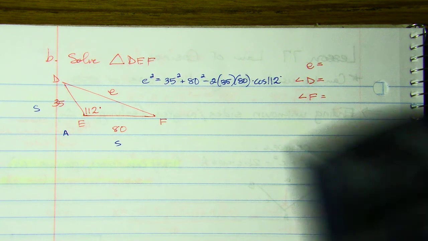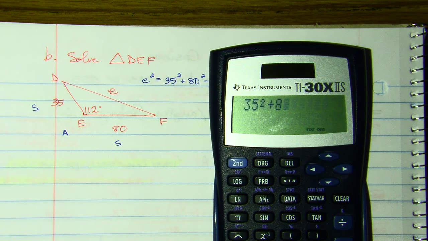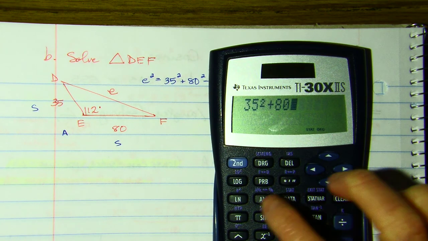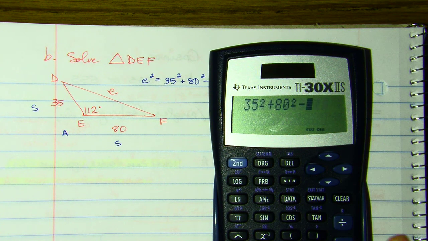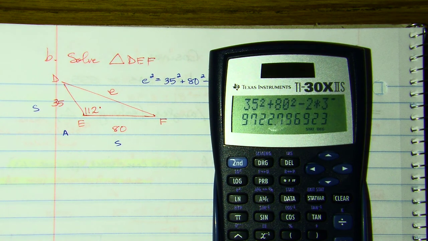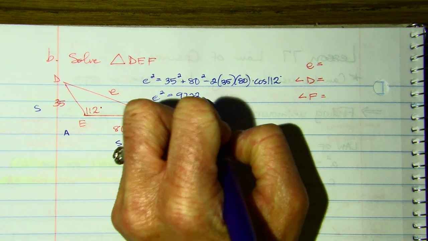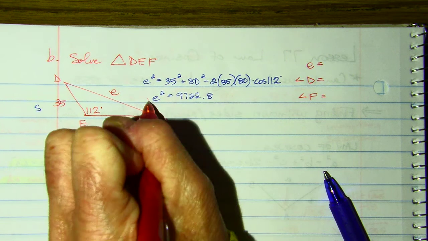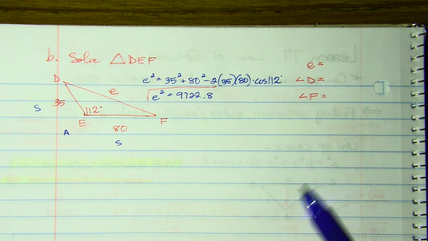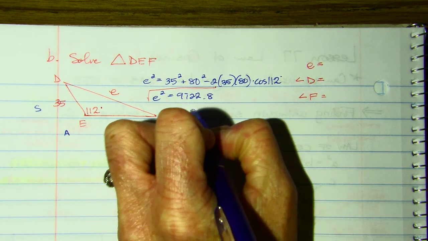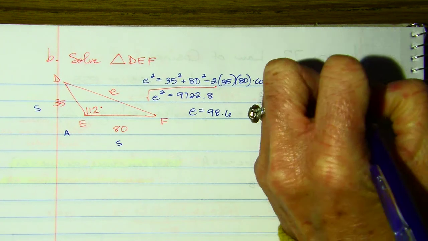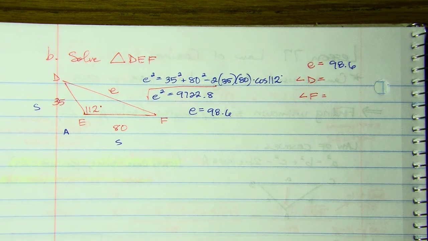So I'm going to enter all of that. 35 squared plus 80 squared, minus 2 times 35 times 80 times the cosine of 112. And I get 9,700, and I'm going to record that. So E squared equals 9722.8. I'm going to take the square root. And I get that E is approximately 98.6. So I have solved for E.